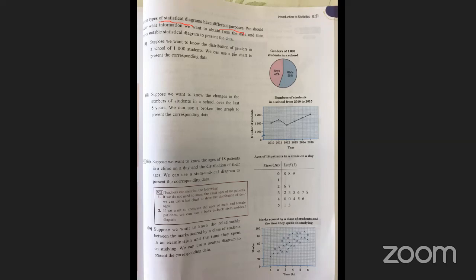For example, if we want to show the distribution of genders in a school of 1,000 students, I think stem and leaf diagram is not very good. We just want to show how many are boys, how many are girls. Therefore, we can just get the percentage and then use a pie chart to show the distribution.